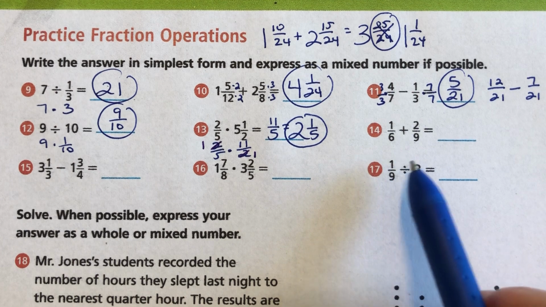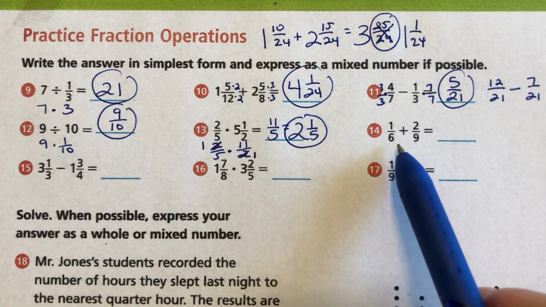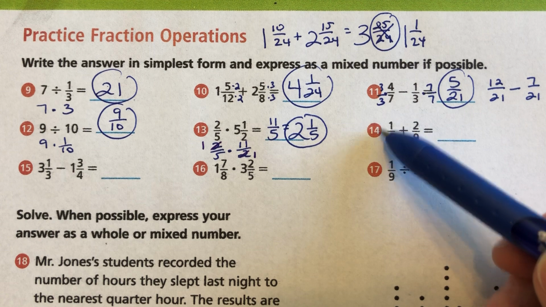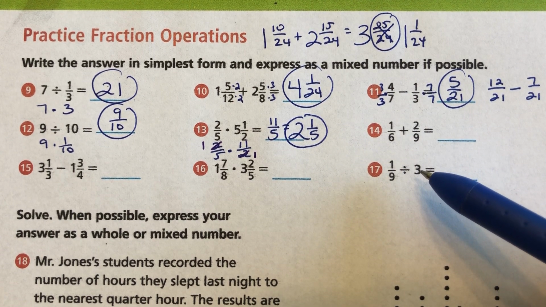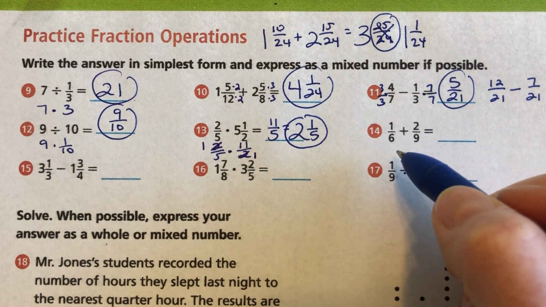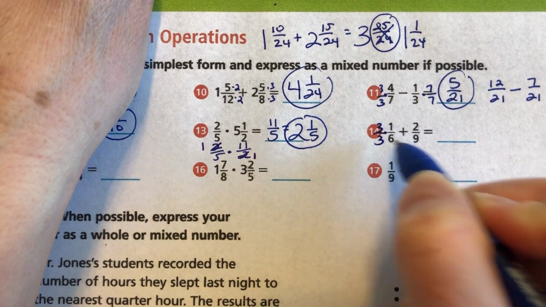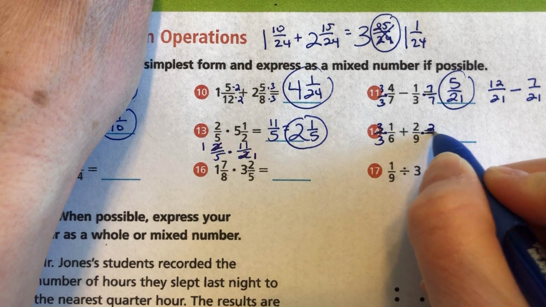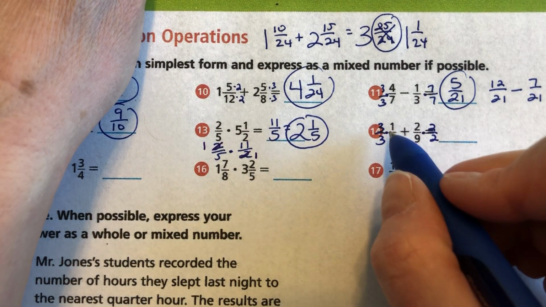Honestly, I would use 18 as my common denominator, because that's the first multiple that 6 and 9 have in common if you count by them. If you multiply this by 9/9 and this by 6/6, you'll get the same answer at the end when you simplify it, but you don't have to do that. You can just multiply 1/6 by 3/3 to get a denominator of 18, and 2/9 by 2/2 to get a denominator of 18. So I'm going to write my new problem off to the side.